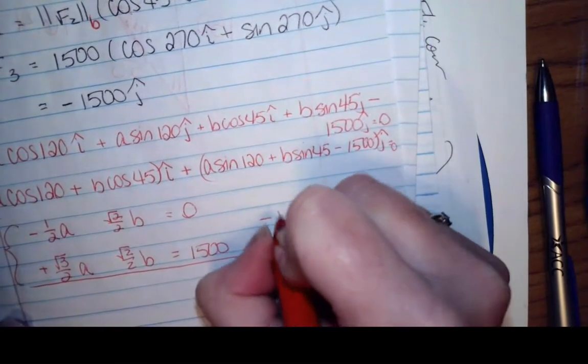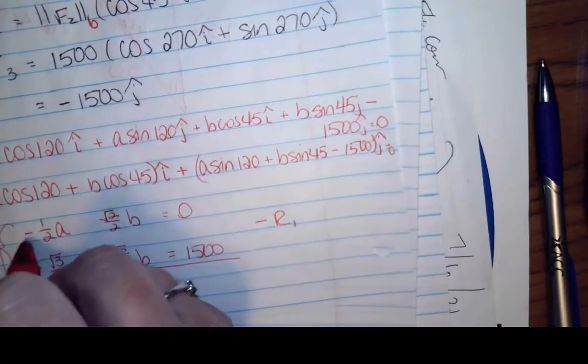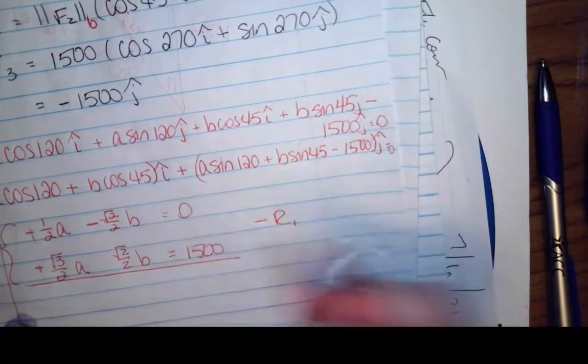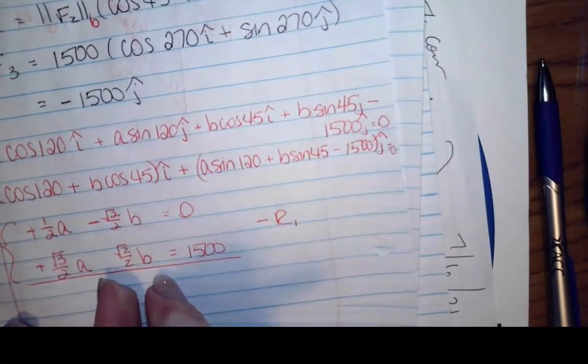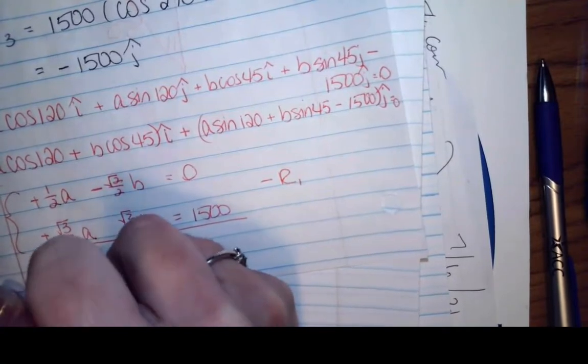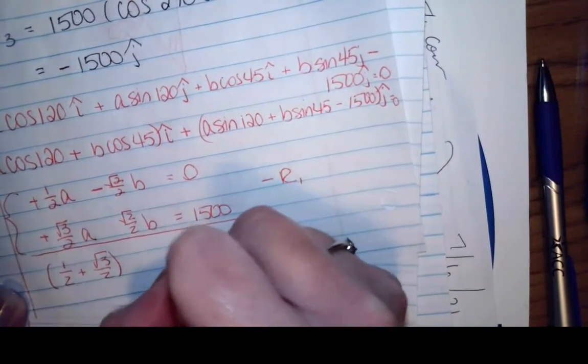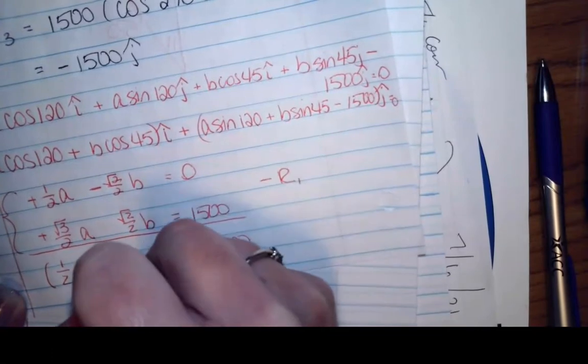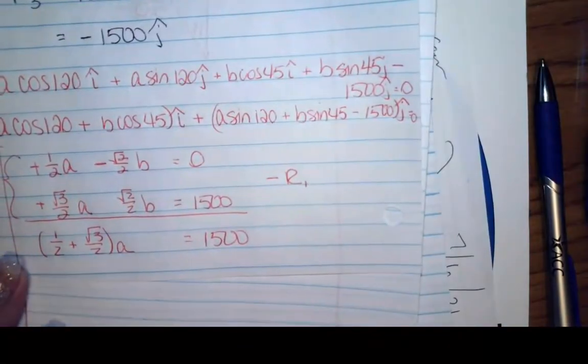So I'm going to take -1 times row 1. So that's going to go positive, and that's going to go negative, which means these two cancel. So I know that 1/2 plus √3 over 2 must equal 1500. So now I know to divide both sides by that mess, and I'll know what A is.